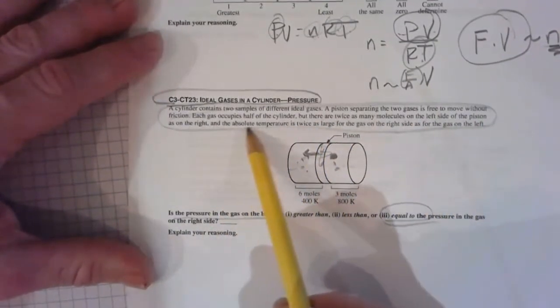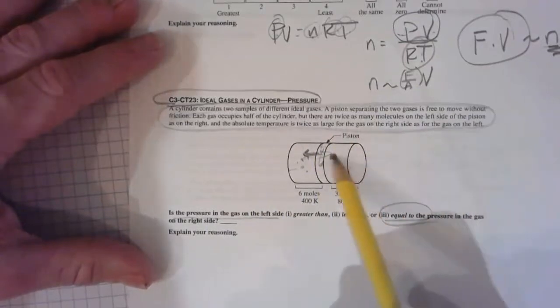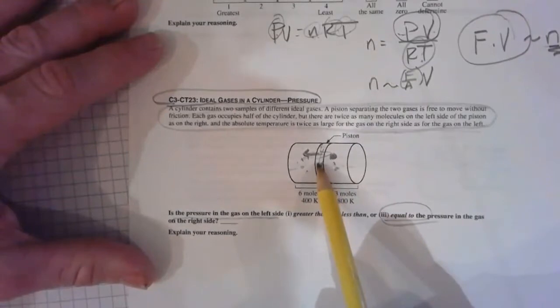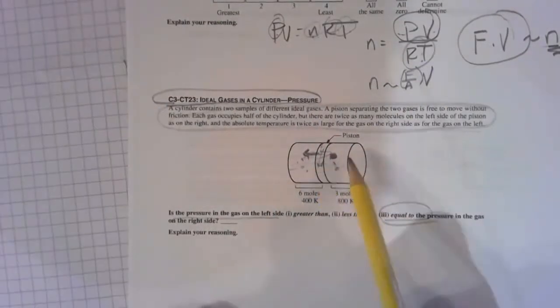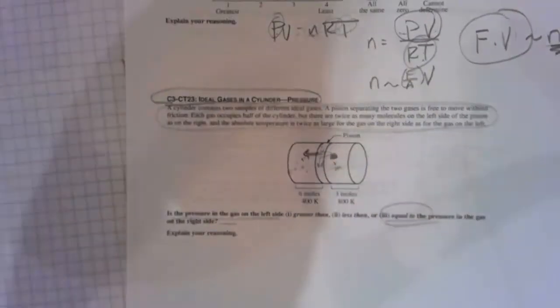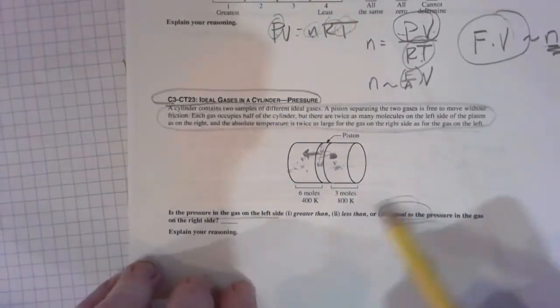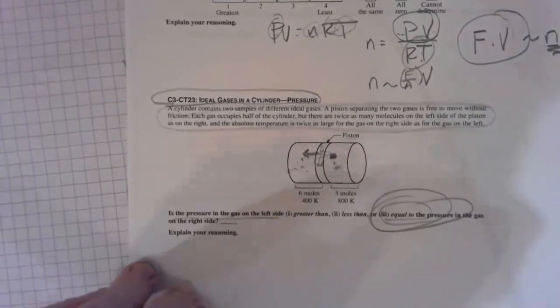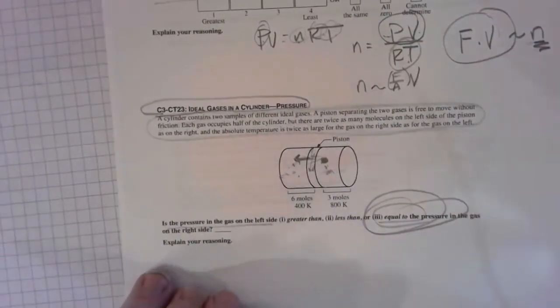Yeah, it doesn't matter. All right, so it's going to stop moving whenever it finds that sweet spot where the pressure is the same on both sides. So most of it's garbage. The only way that thing comes to equilibrium is if the pressure is the same on both sides.